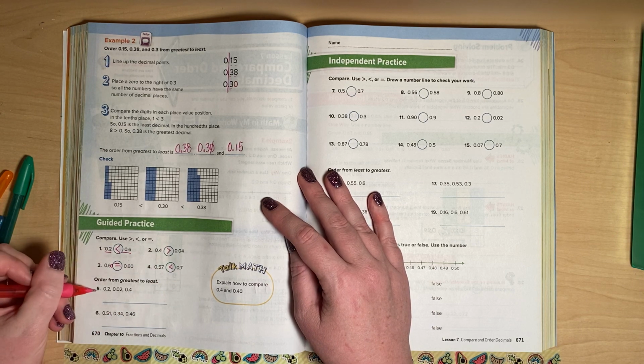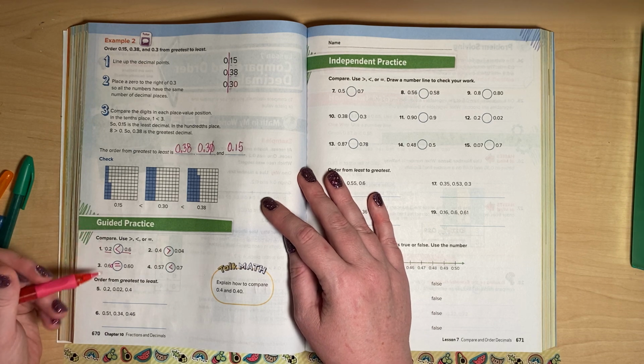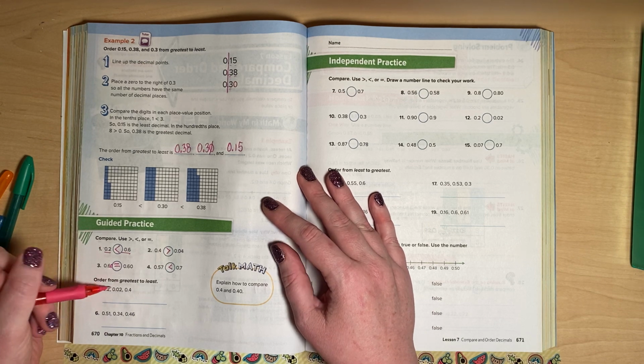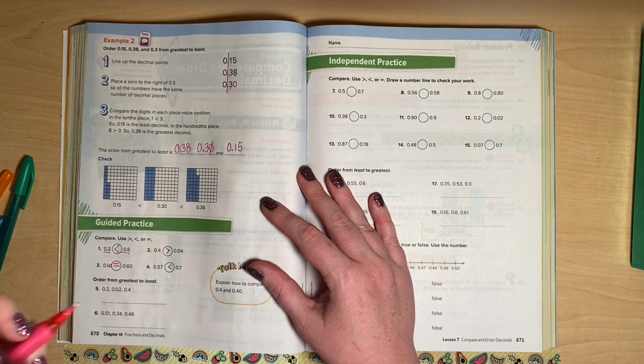Okay, now I have to order these numbers from greatest to least. So I want to be sure that I'm going greatest to least, not least to greatest. I've got to pay attention to that. Okay, so if I compare the numbers, the first thing I want to do, just like they did up here, is line up my decimal.